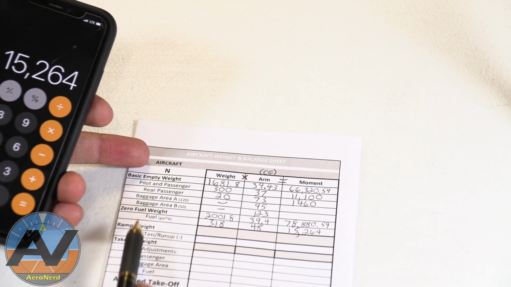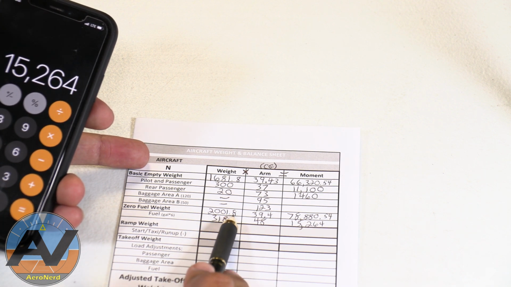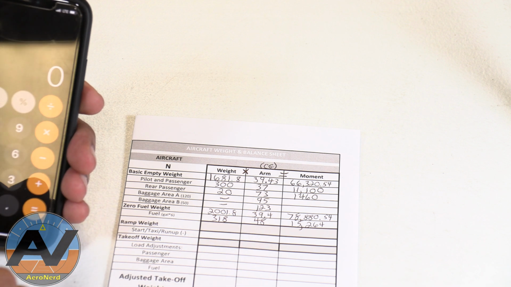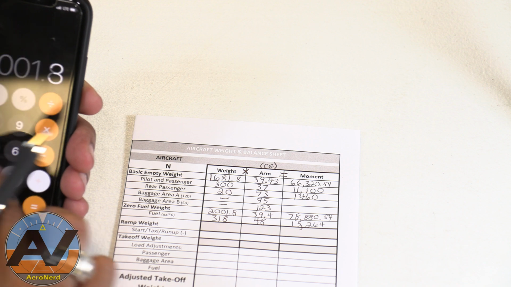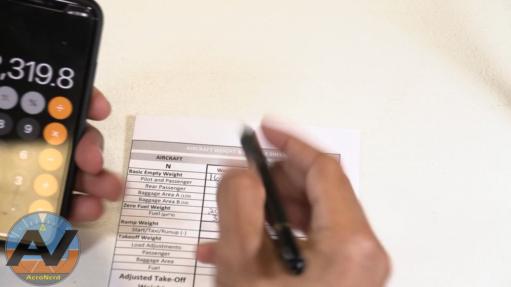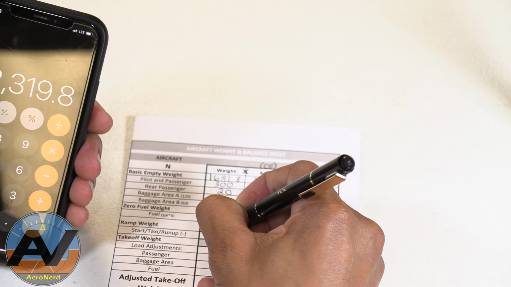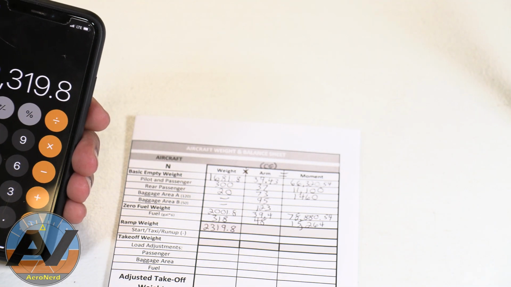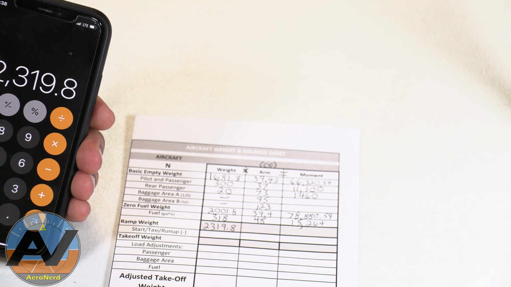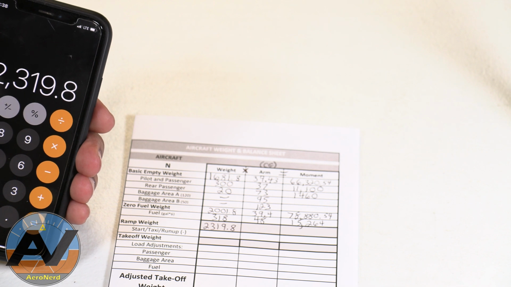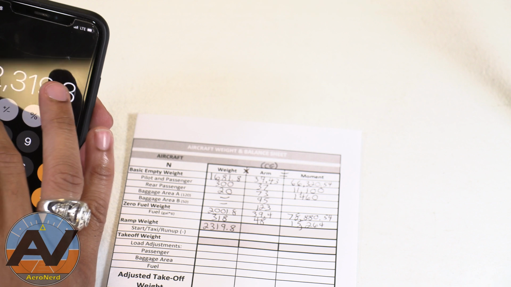Now, what do we have to do here? Now the ramp weight. Now we re-add these again. So 2001.8 plus the amount of fuel that we have here. 2001.8 plus 318, that's our fuel, and that's going to be giving us a total ramp weight of 2,319.8 pounds. That is how much our airplane is going to be weighing on the ground with our passengers in the plane, with our bags in the plane, fully loaded. That's what it's going to weigh. And then we do the same thing for the moment here.